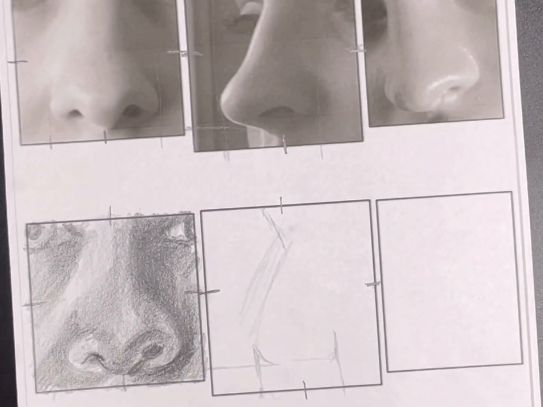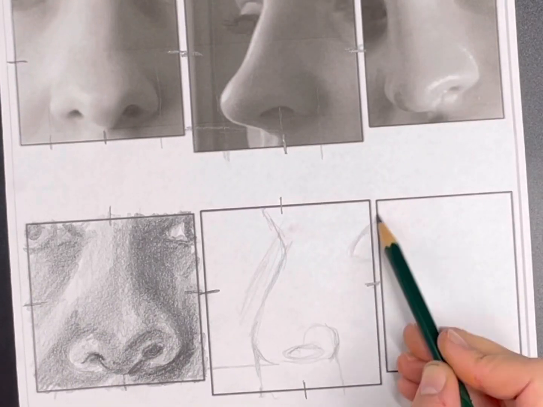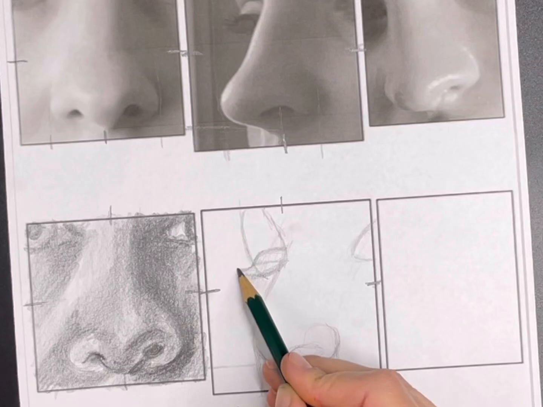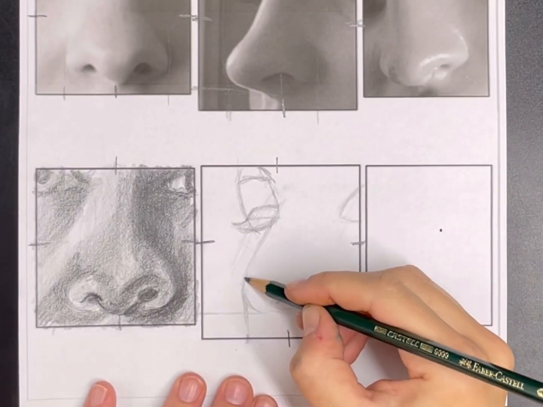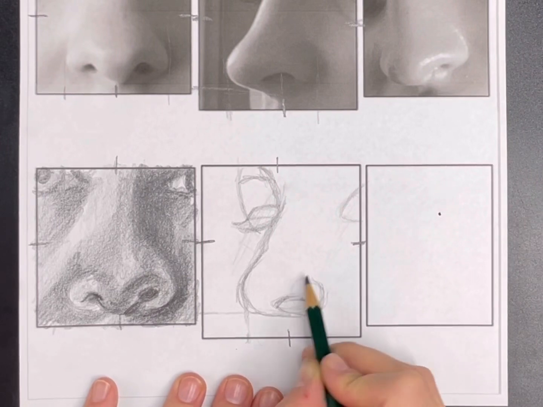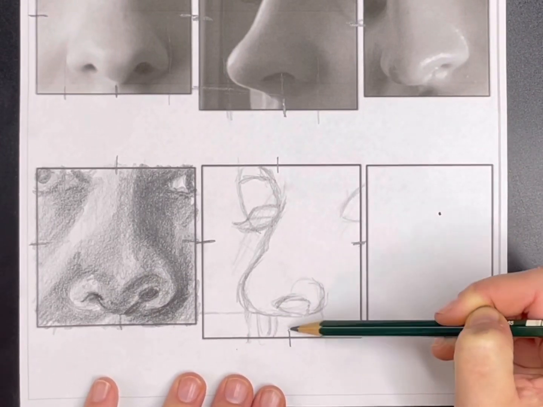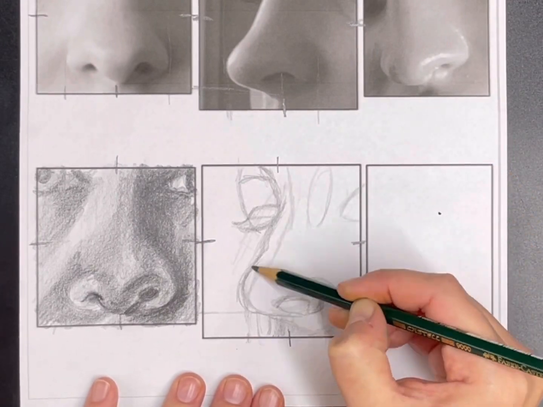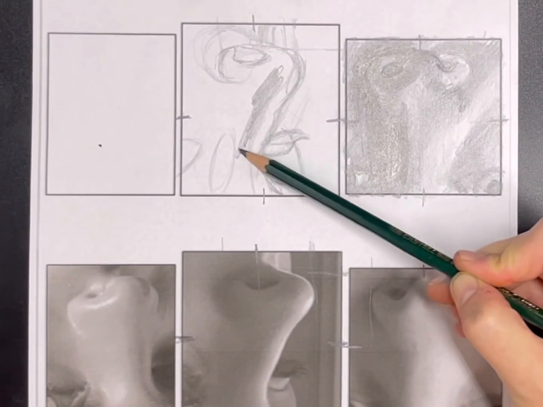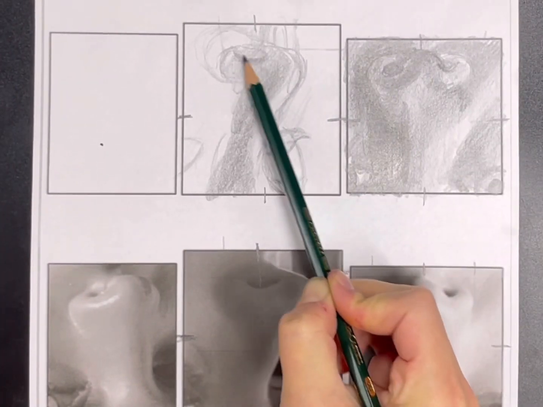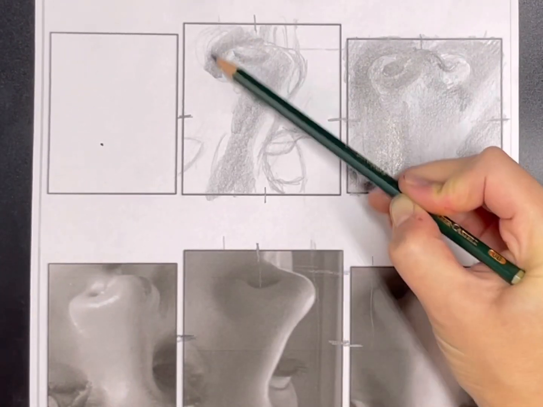I'm measuring the angle of the nose with my pencil in the reference picture and comparing it to the angle that I have in my drawing in order to make sure that that angle of the nose at that slant is as accurate as I can get it. And then I'm continuing to compare each of those in the quadrants, so looking at where the outside of the nose lines up in my reference picture, comparing it to my drawing, flipping it upside down as I start to shade to really see those values and where to block in the darkest values.